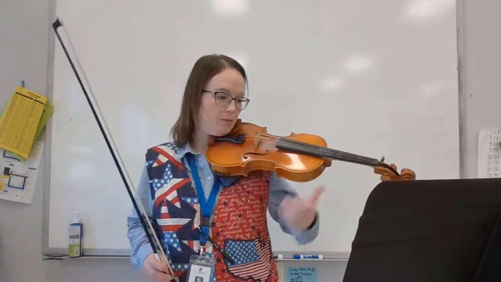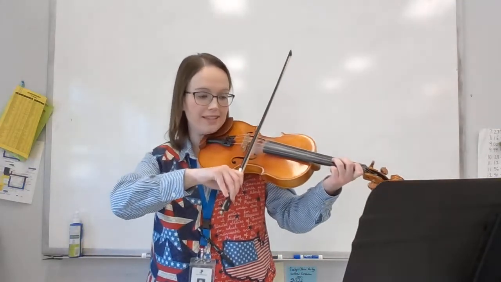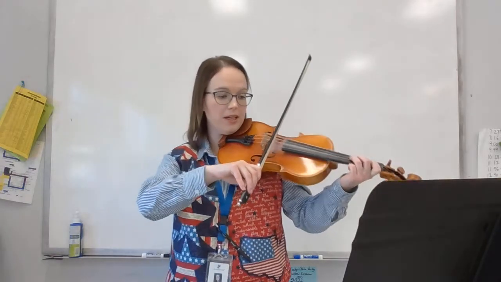If you need to put fingers down for G, make sure those are down. We're starting mezzo forte, so medium loud, pretty loud, right? Other than the last note, this is the loudest you're going to be in this piece of music. So we're getting ready to accent that first note. 1, 2, 3, ready, here we go.